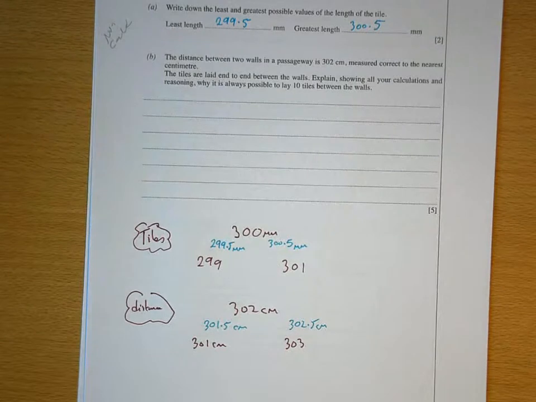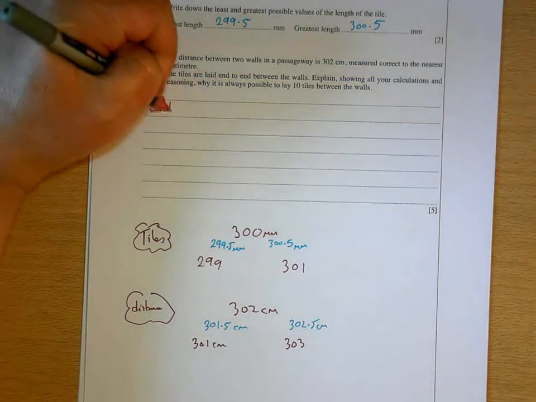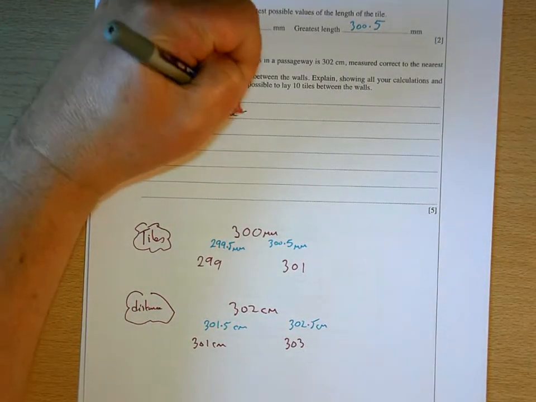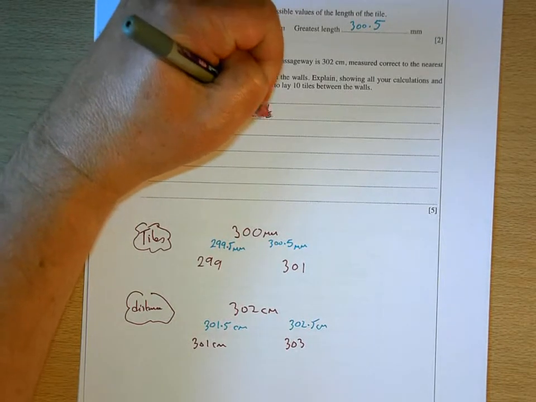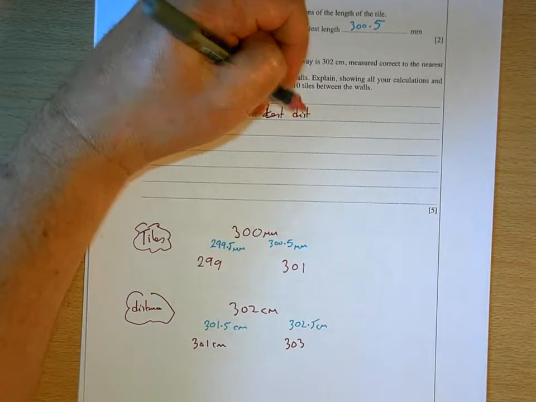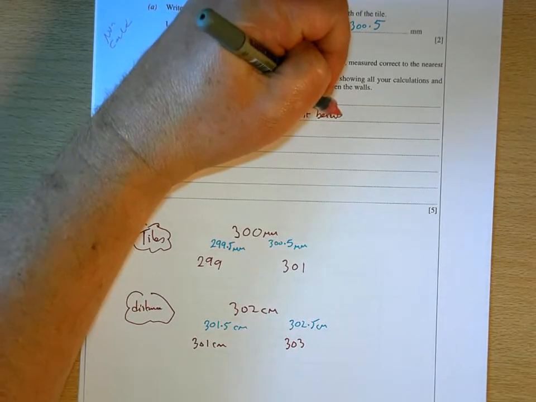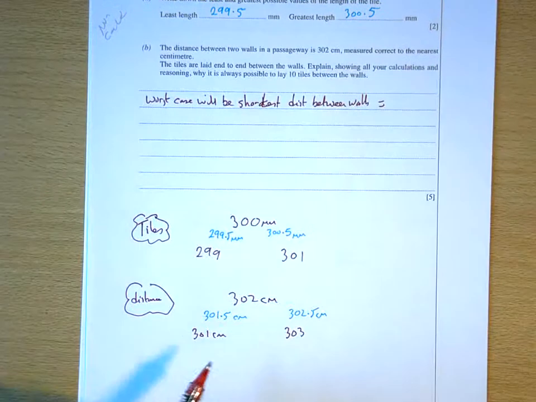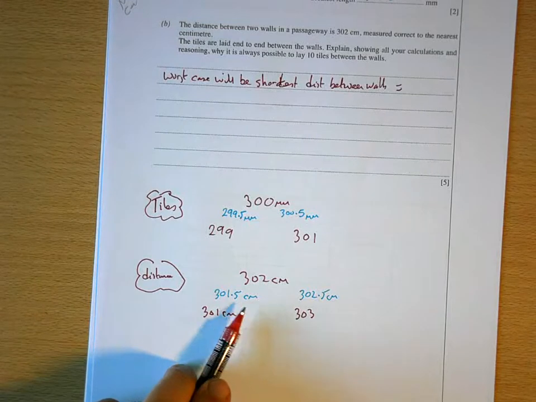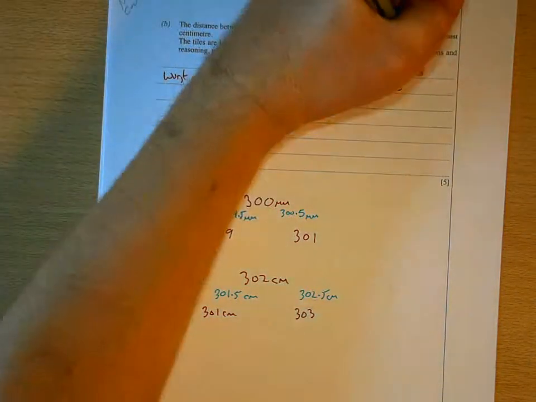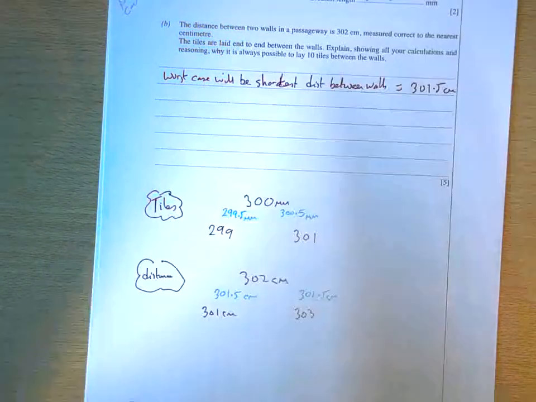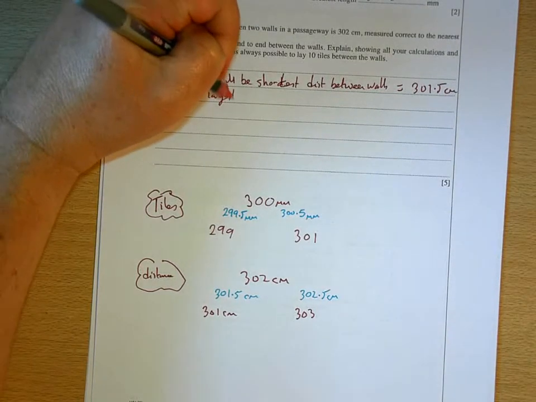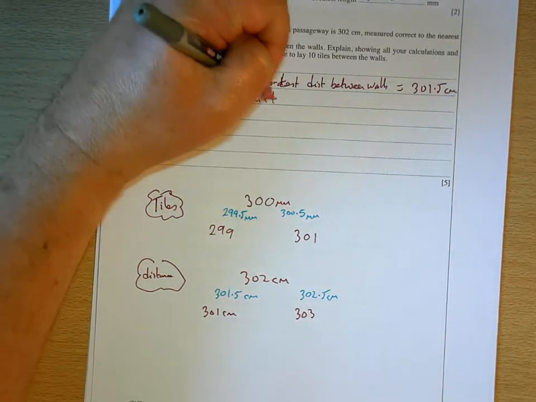Okay, so worst case will be shortest distance. The shortest distance between the walls is going to be 301.5 centimeters, with largest width tiles.